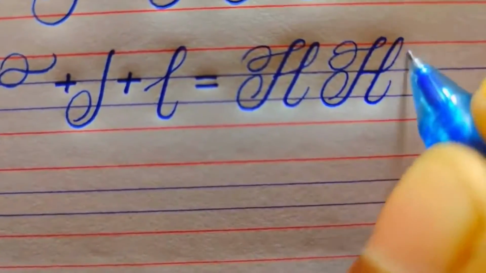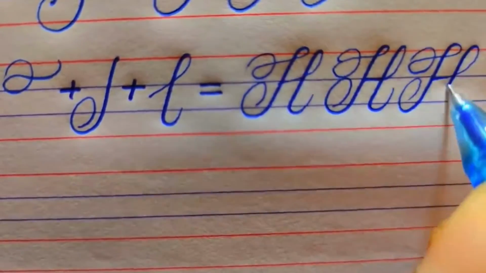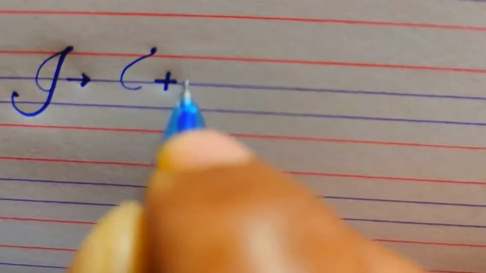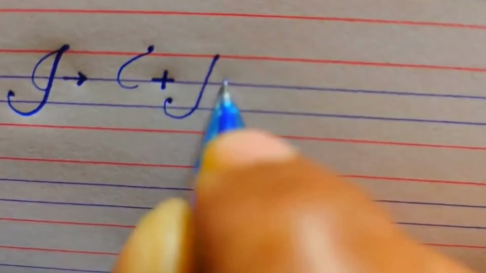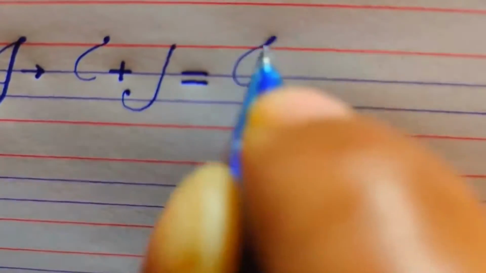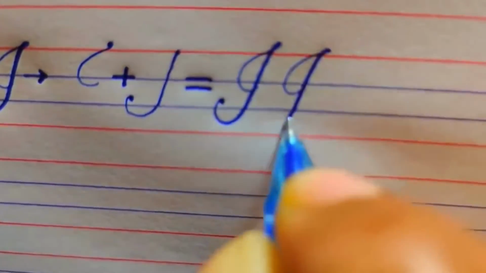H. Now I. Here the first word plus the second one is equal to I.